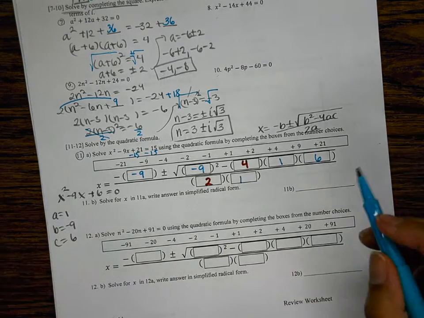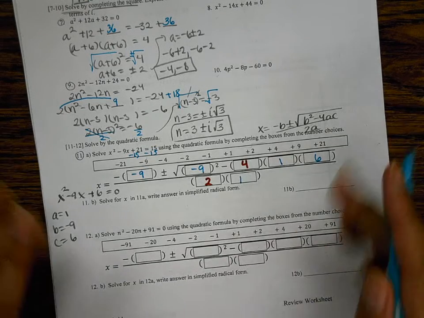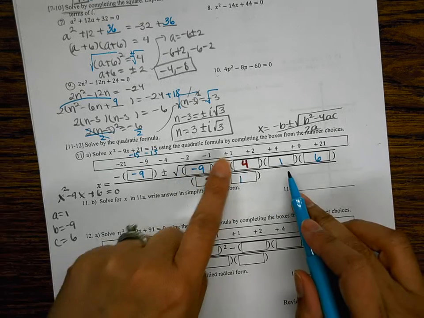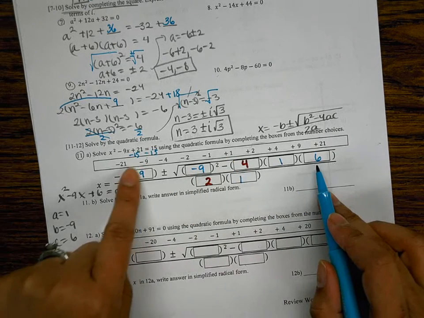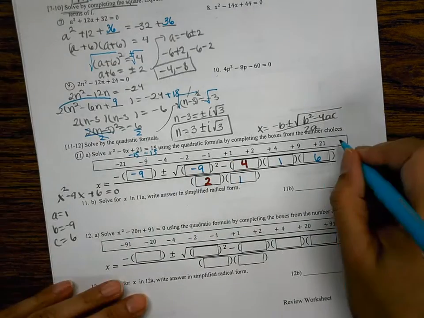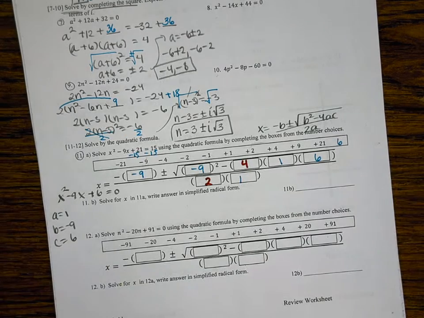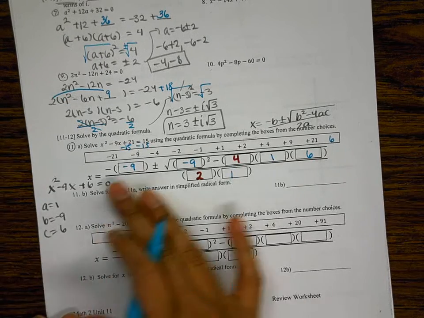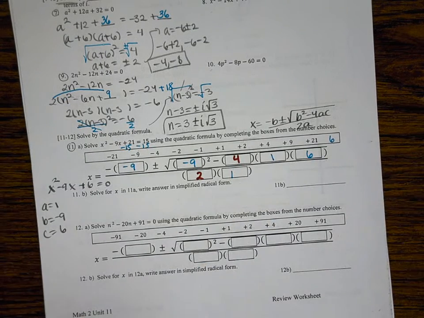Okay, and I believe there was a mistake here, so let me just check the boxes. Negative 9 is there, negative 9 is there, 1 is there, 6 is not there. That number should have been there. And it's not going to happen on the test where it's a mistake like this. All the numbers that you need to plug in here will be in the boxes.